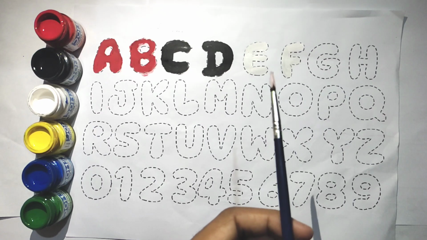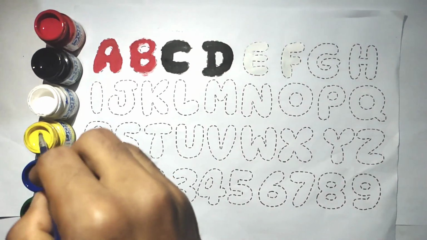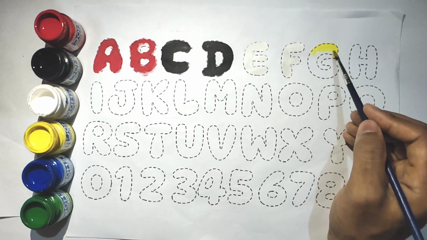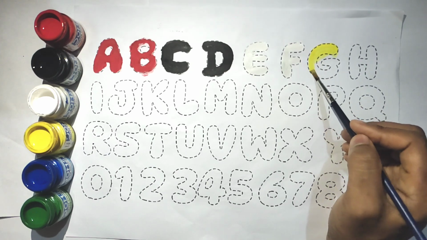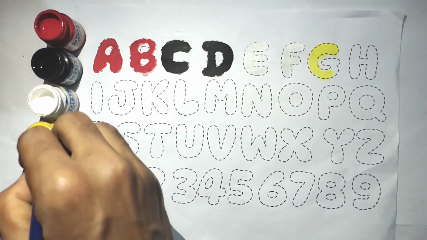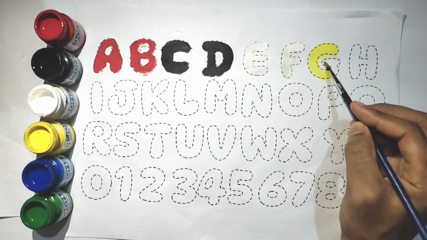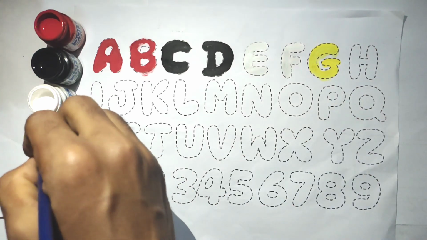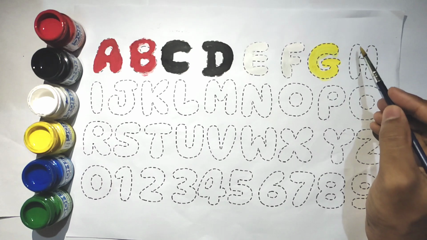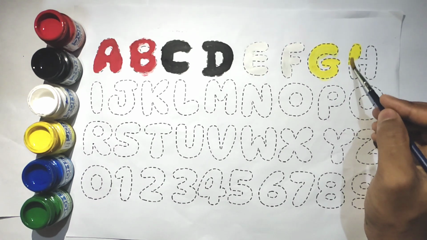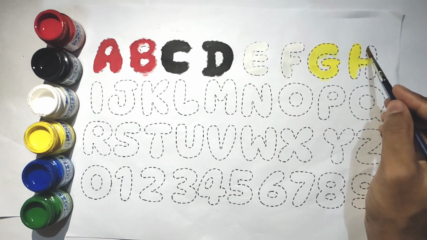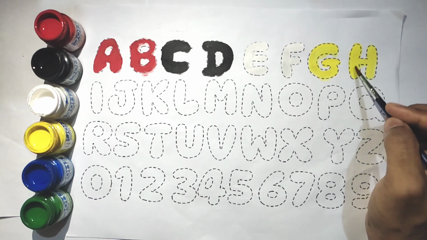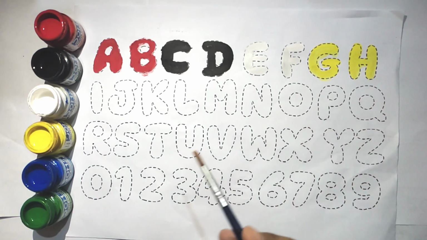G for goat. Kids, again we are using yellow color and coloring H. H for hand. Kids, the next one is I.